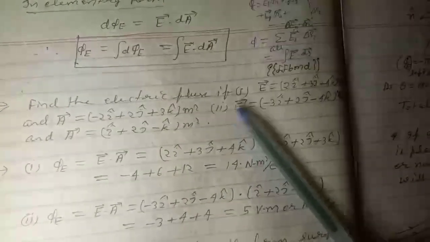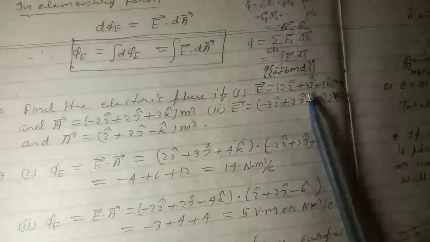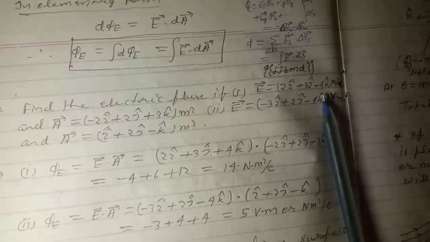Now find the electric flux if E vector equals 2 i cap plus 3 j cap plus 4 k cap newton per coulomb.